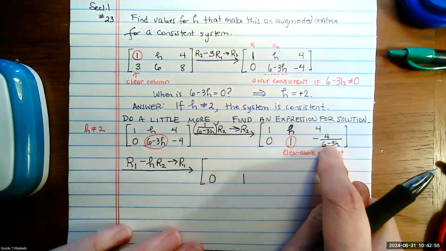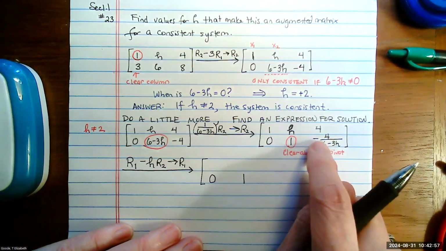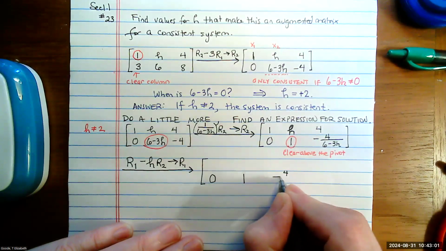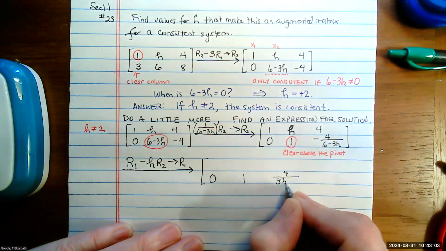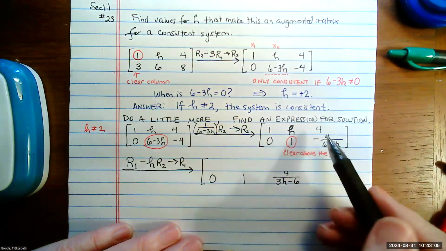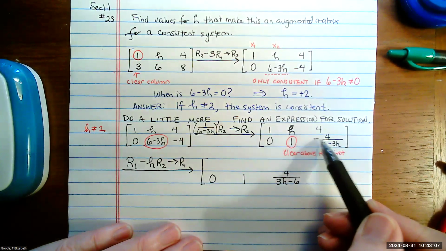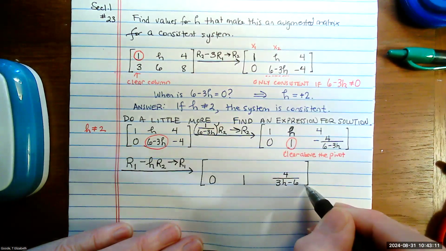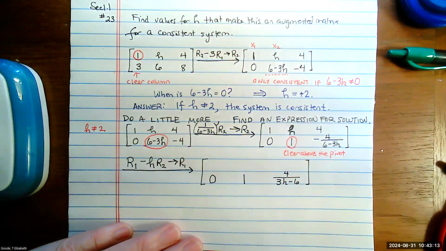I am going to write this slightly differently. I'm going to go ahead and just write this as 4 over 3h minus 6. All I've done is I've taken this -1, which was applied to the 4, and of course distributed it across the denominator instead. And it just simplifies that expression.